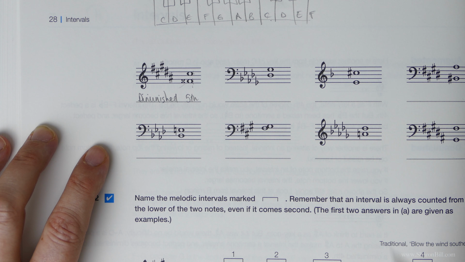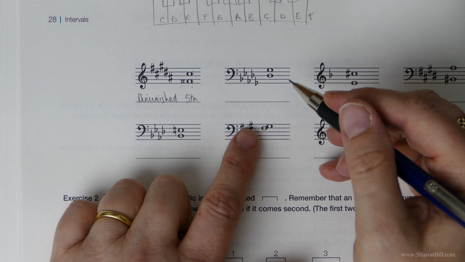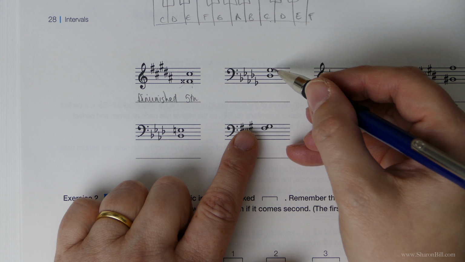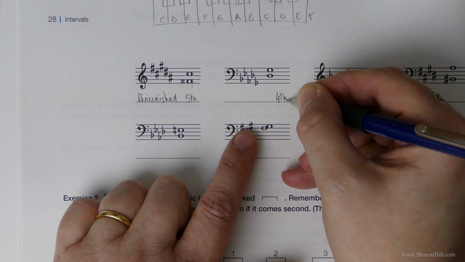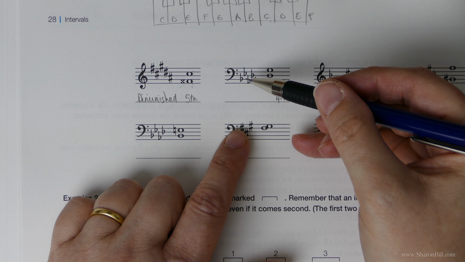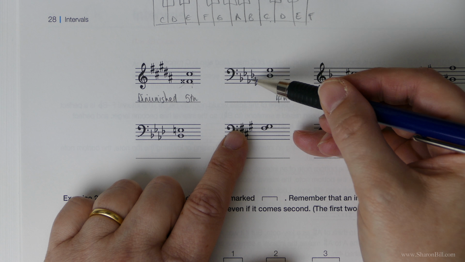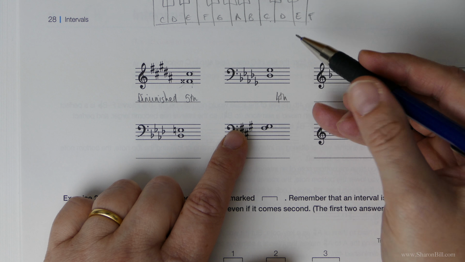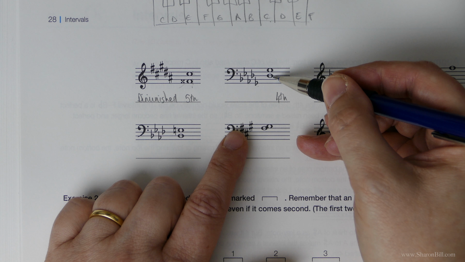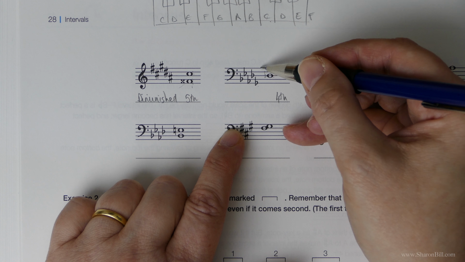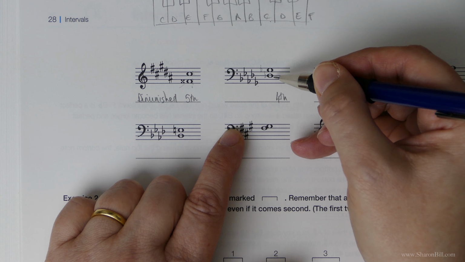There we go. Let's have a look at this next one. So we know we've got a 1, 3, 4. We've got a 4th of some sort. So we've got a key signature of B flats, E flats, A flats, D flats, G flats. So we've got a D flat to a G flat. So that would be a perfect 4th.